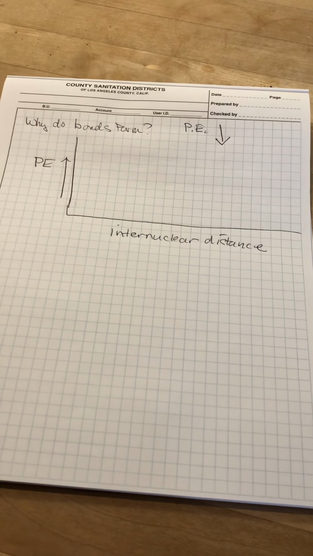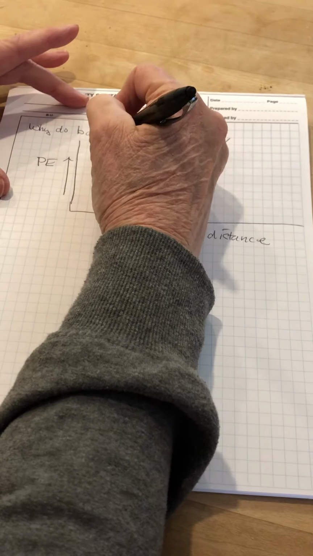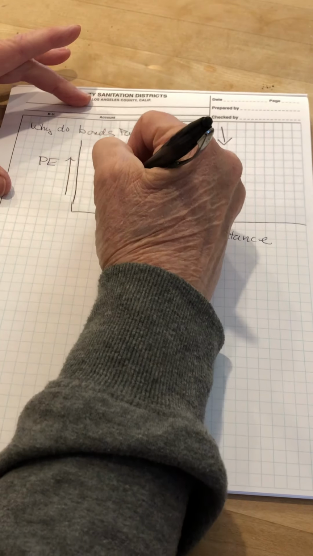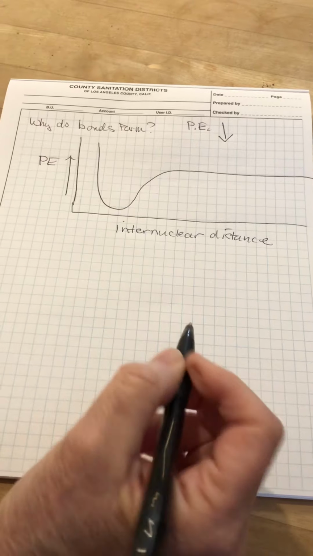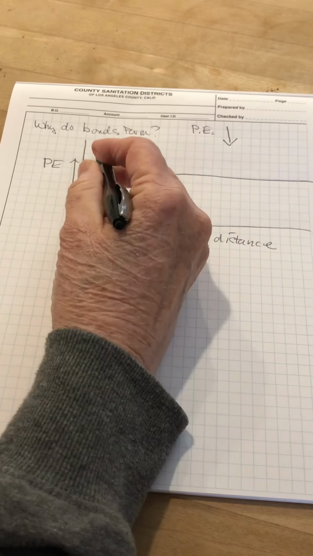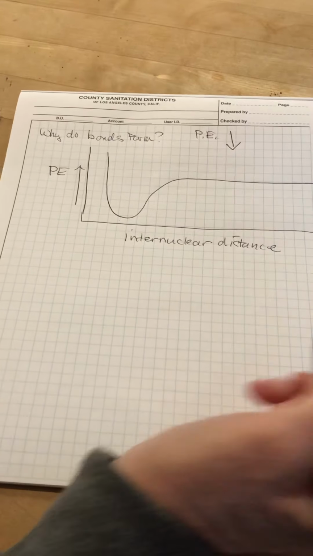And then we are going to draw what is actually called a well. Low potential energy, high potential energy, medium potential energy.